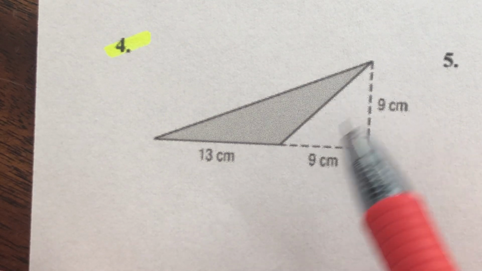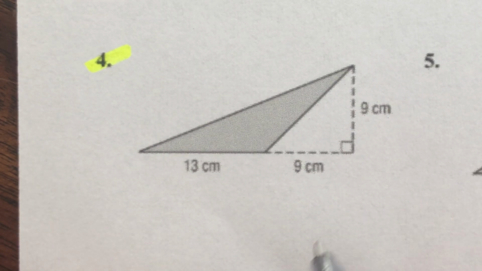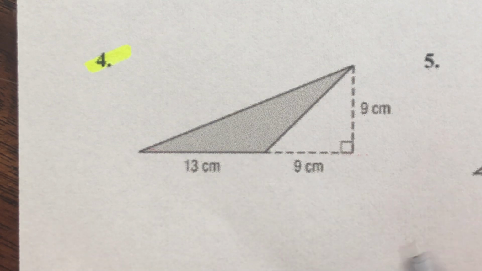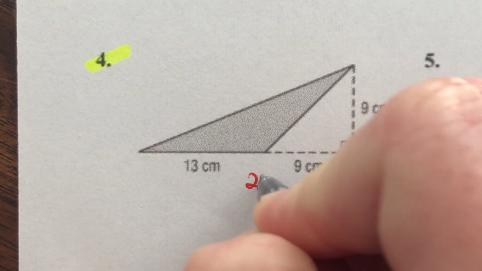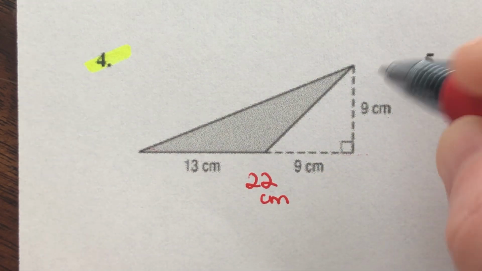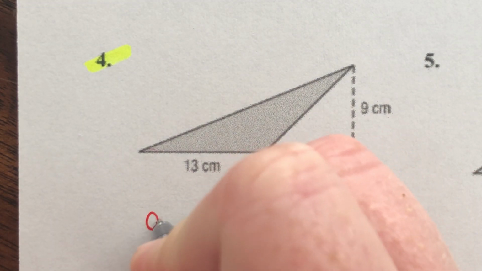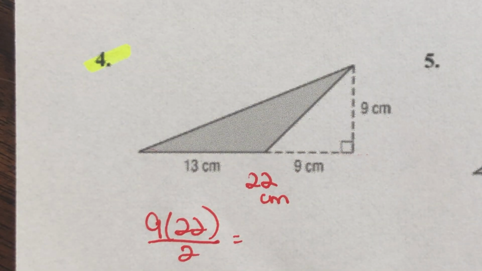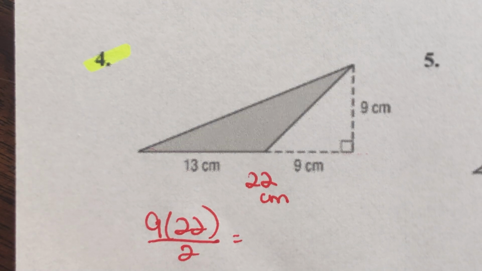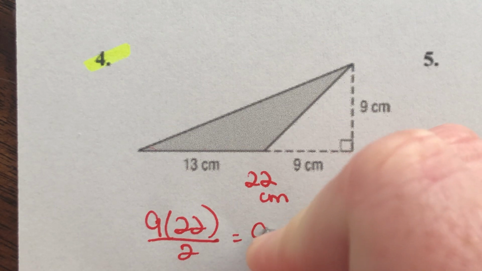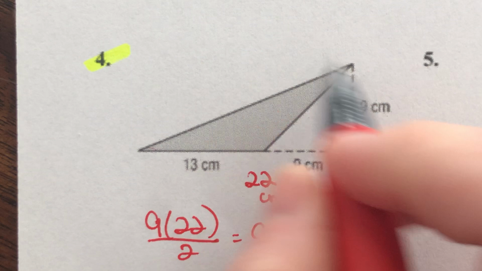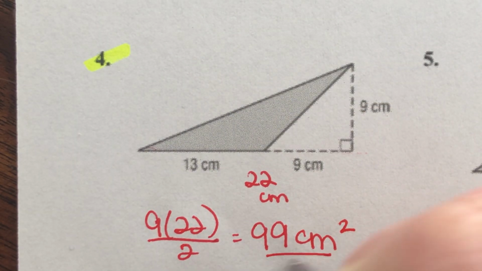We're using another triangle guide here. So for this guy, this entire base here is 13 plus 9, 22. 22 centimeters. And then the height is 9. So we're going to do 9 times 22 divided by 2. 9 times 22 is 198. Divided by 2 is 99. So that's 99 centimeters, and it's the area, so it's square centimeters.